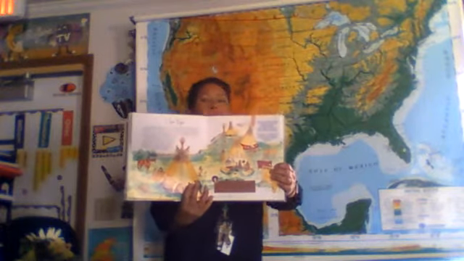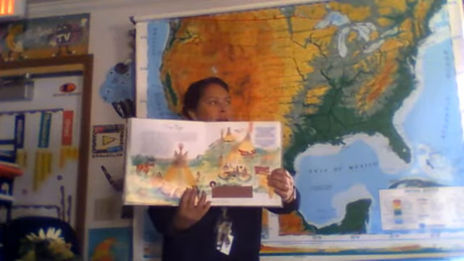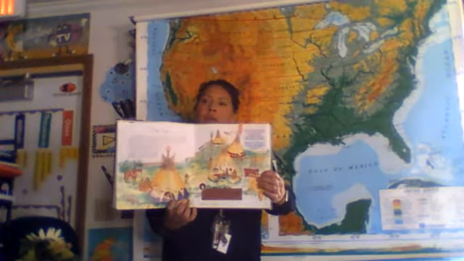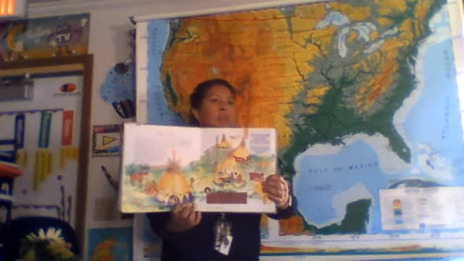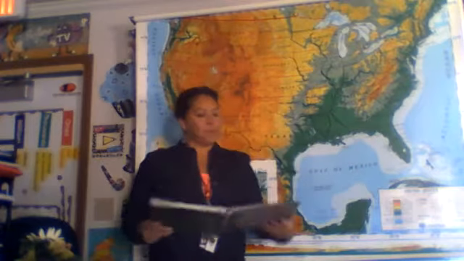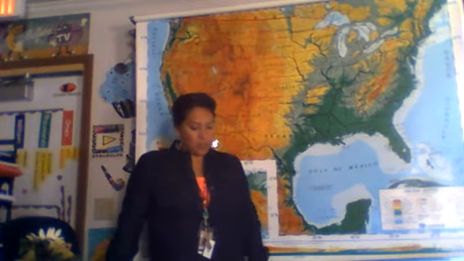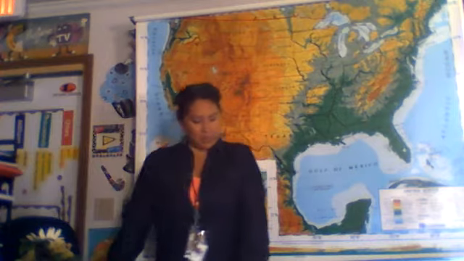Let's look at those pictures and see what would be on the outside or the inside. What would the shape be? And what would the people look like? The teepee made a great home for people on the move. It could be set up or taken down quickly. Women were responsible for making and taking care of teepees.